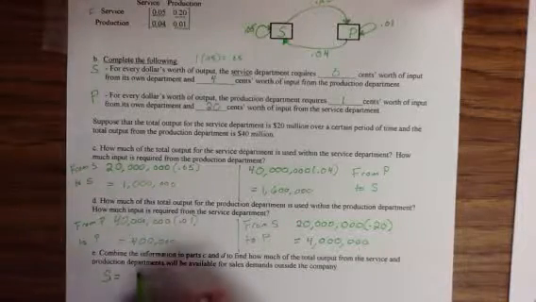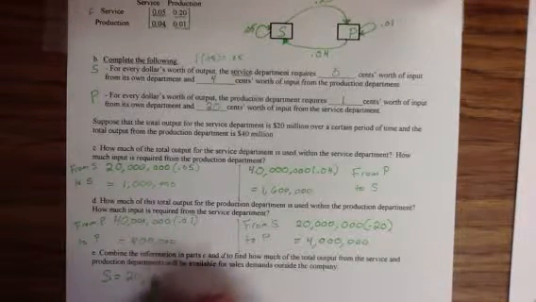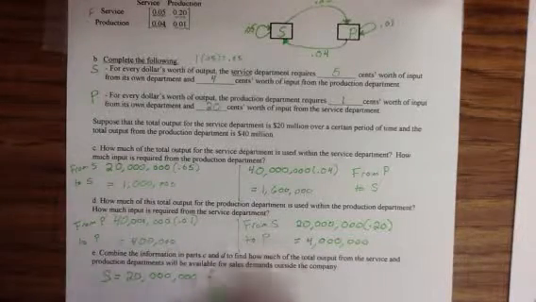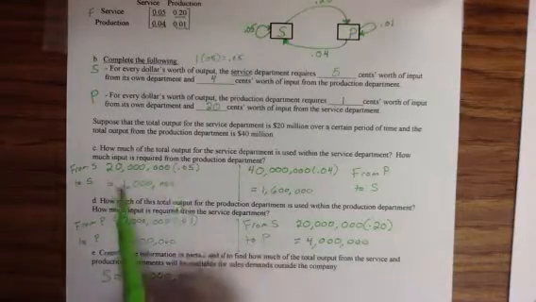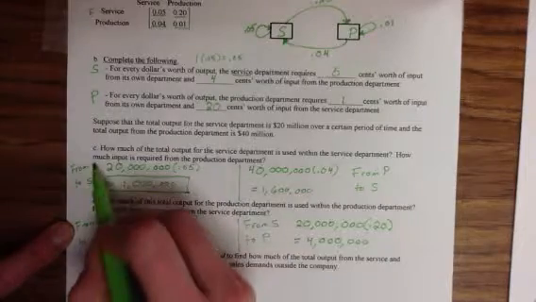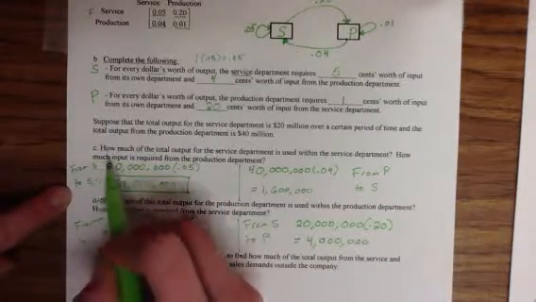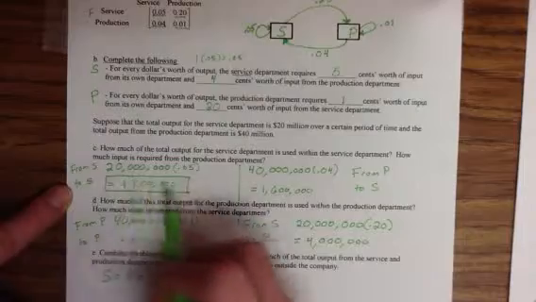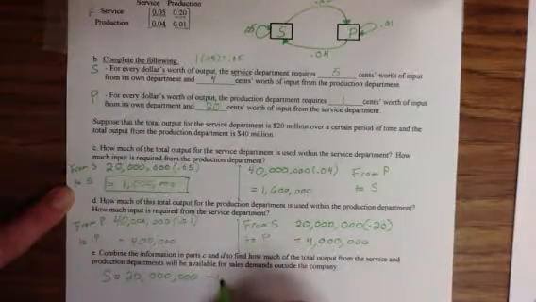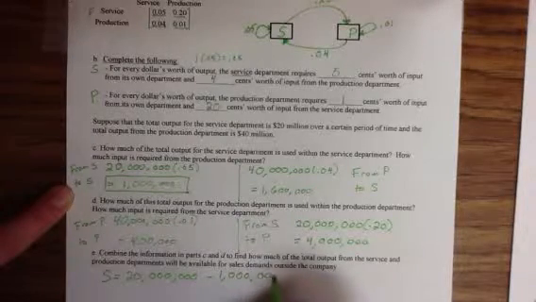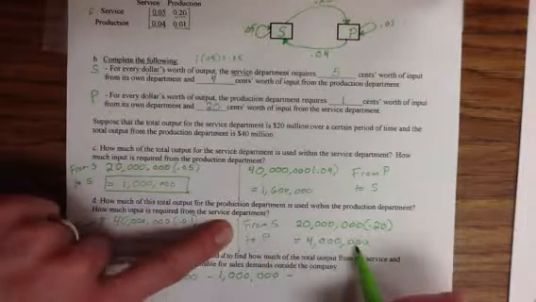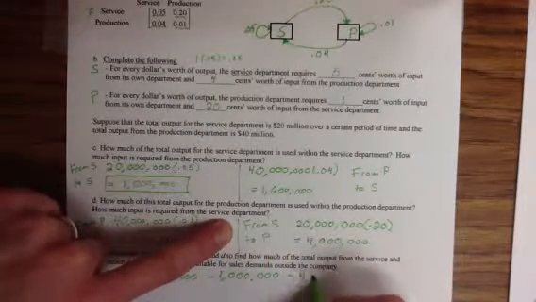Well, we know services starts off with $20 million, so we're going to start with our $20 million. But some of that's being used within the company, so we're going to have to take some of it away. Well, right here, $1 million is being used from services to services. So the money that services produces, we're using $1 million of it in our service department. So it's not even leaving the company. So we're going to take away that $1 million that's being used. But that's not it. We also know that from services, production is using $4 million as well. So subtract 4 million.